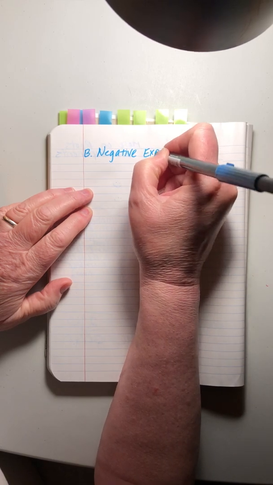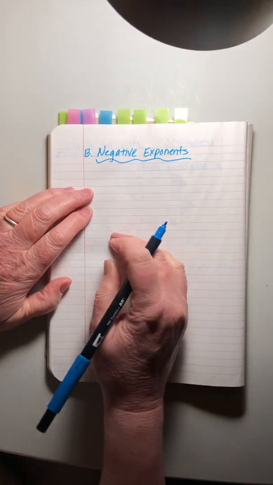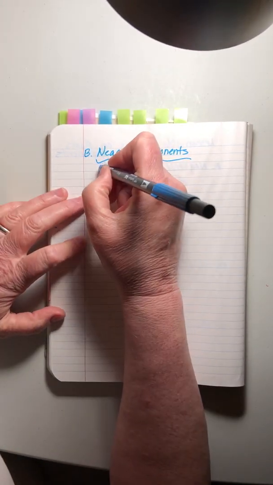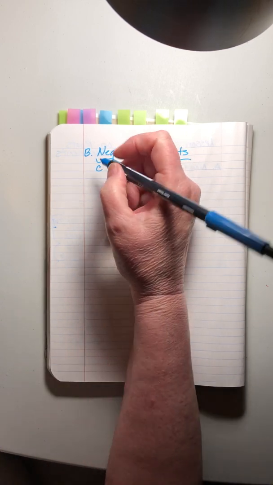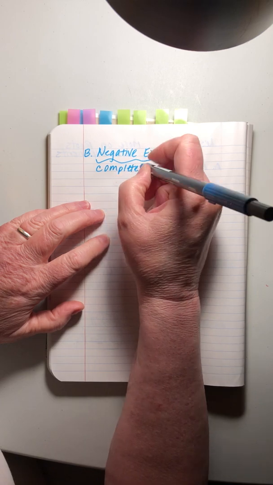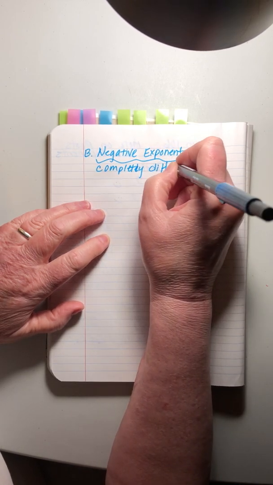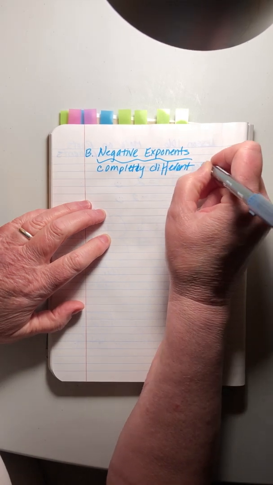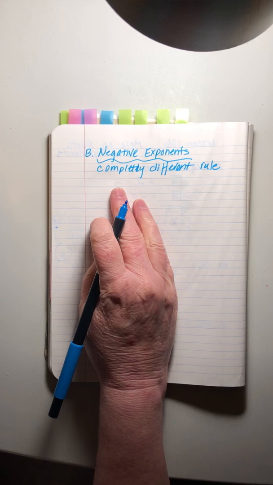And here's the weird thing about negative exponents. They live by their own set of rules. Okay, this has nothing to do with negative roots like we just did. It's a completely different rule. It has nothing to do with what we just talked about, even though it's a minus sign.